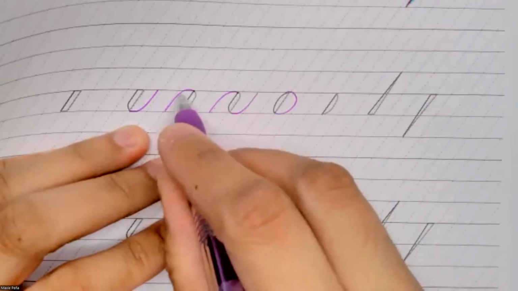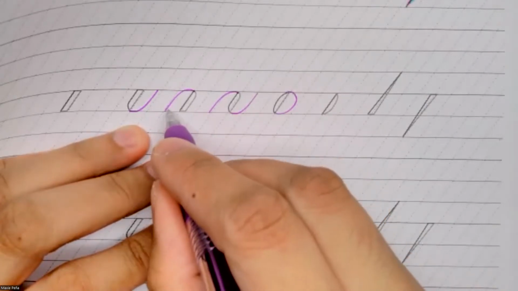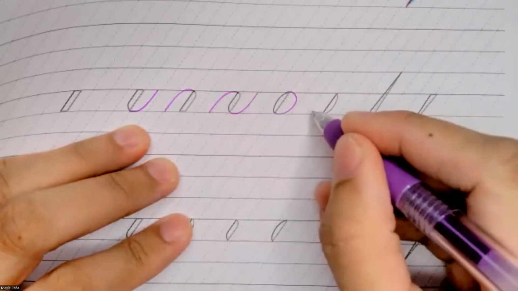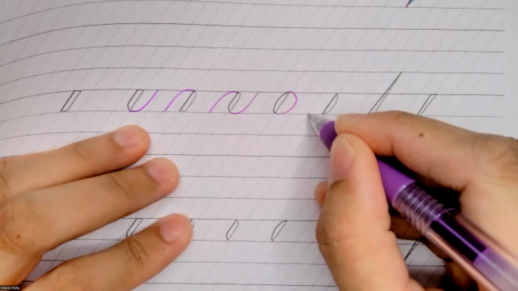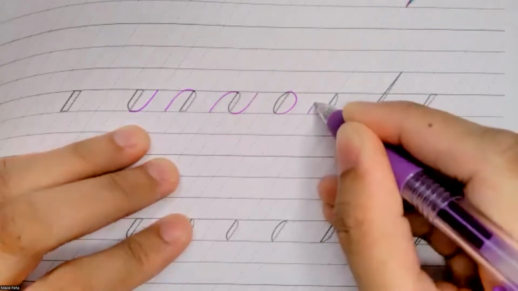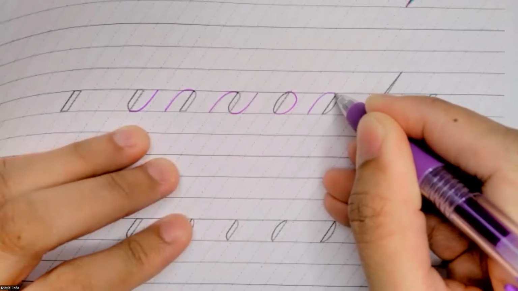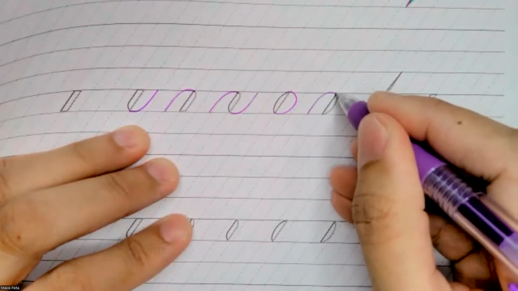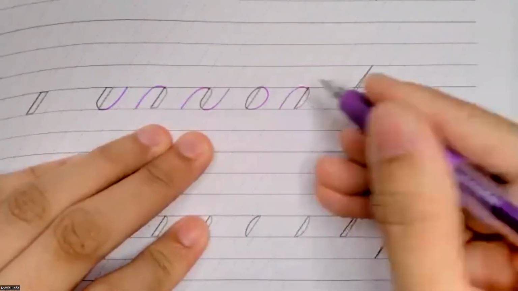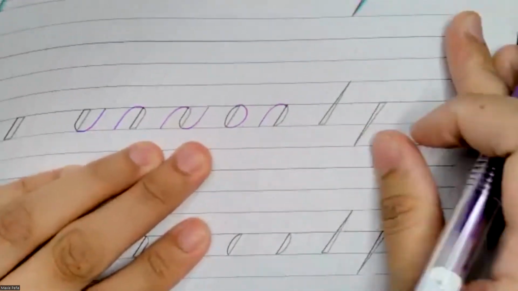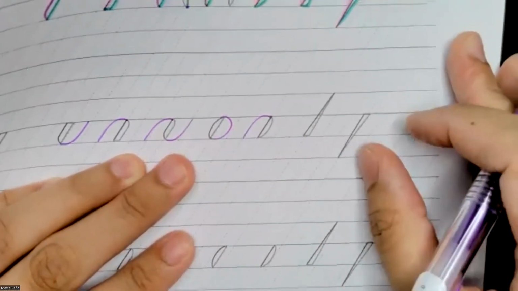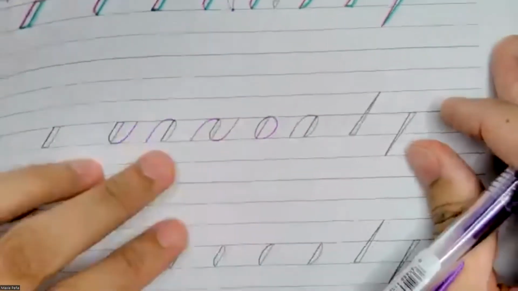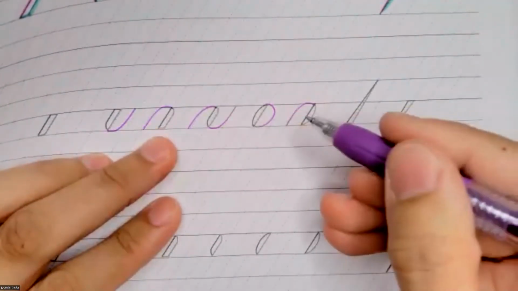I'm going to draw this exact same shape, hairline, because we don't really have letters that do that full oval shape.